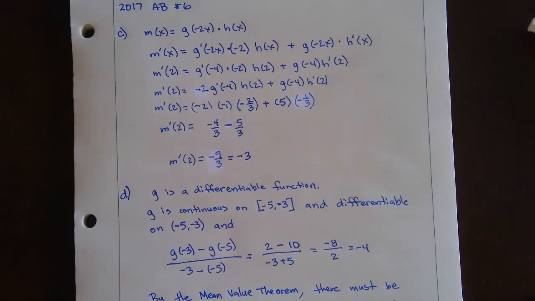Now you could say there must be a C and take out that parenthesis, and you could say in parenthesis -5 comma -3 in that interval, right? And then you could say something like with G prime of C is equal to -4, or such that G prime of C is equal to -4, or in there, and G prime of C is equal to -4. You got to just restate that.